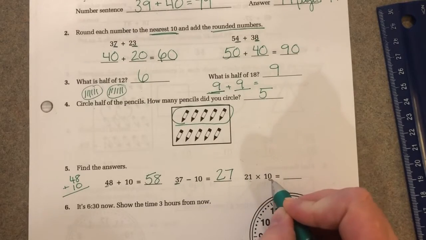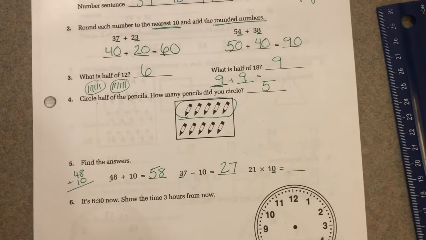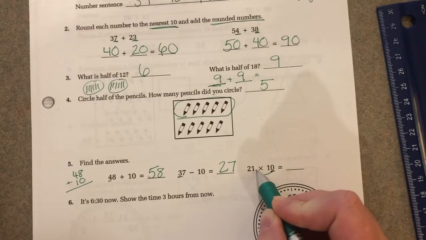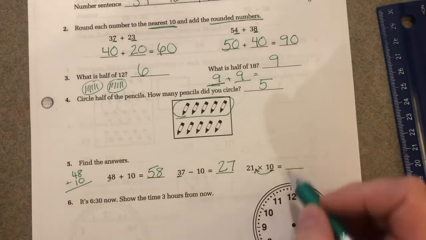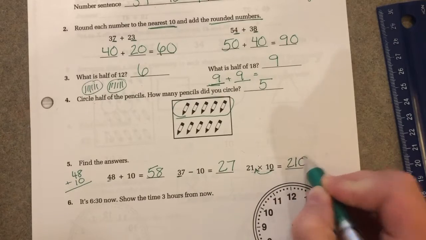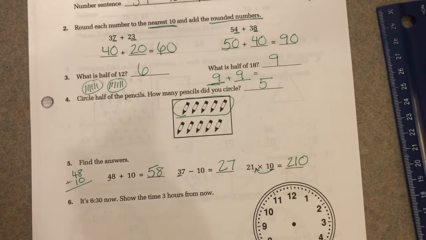And multiplying, remember when you're multiplying by a number like 10 or 100 or 1,000 or 1,000,000, you can take the zeros and add them onto the end. That only works with multiplying. And we have 21 with a 0 after it, 210.